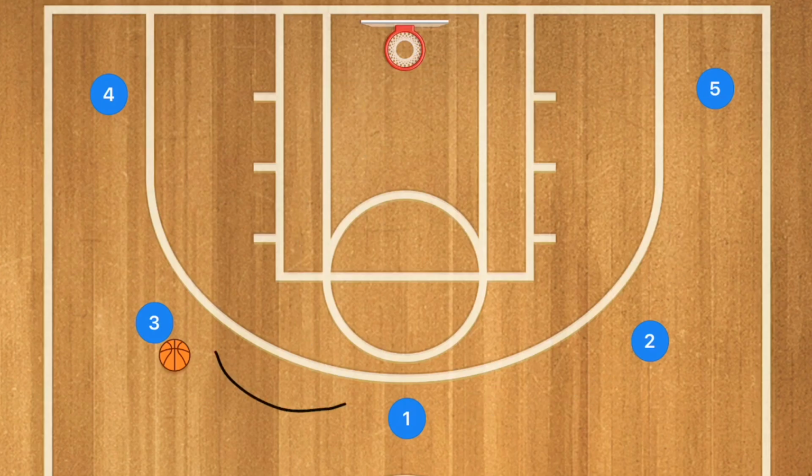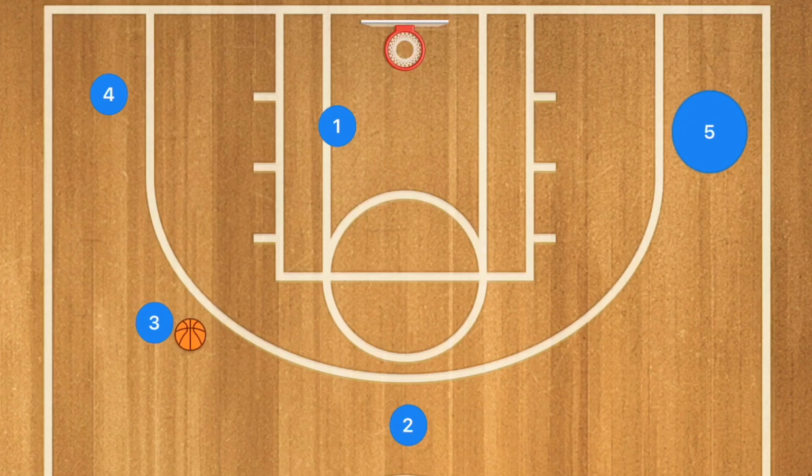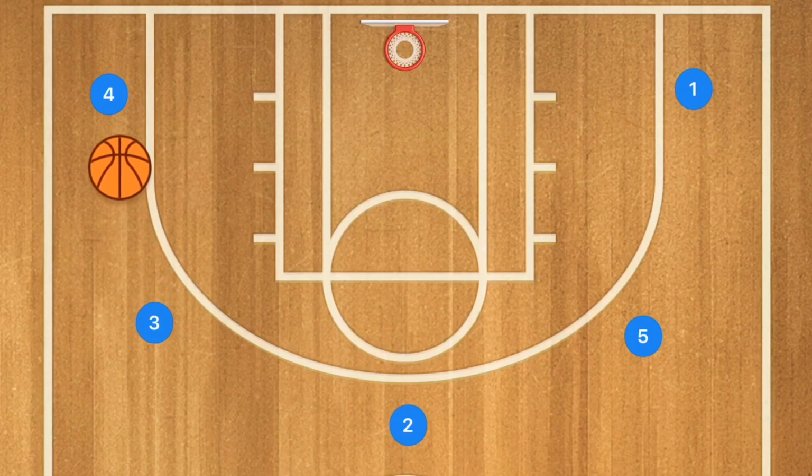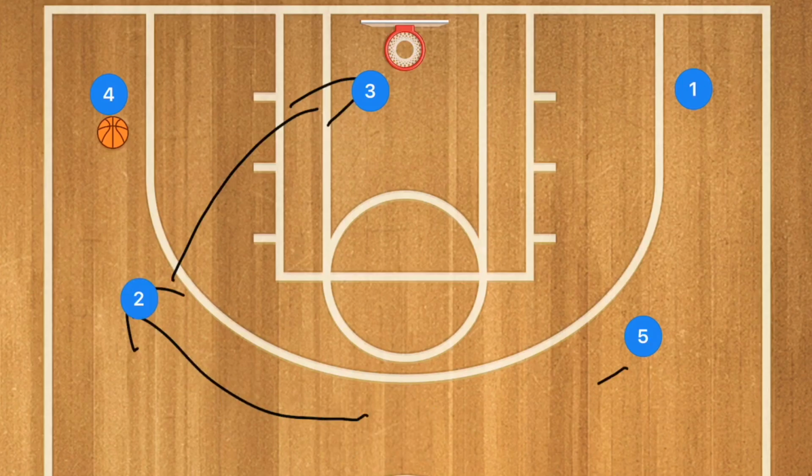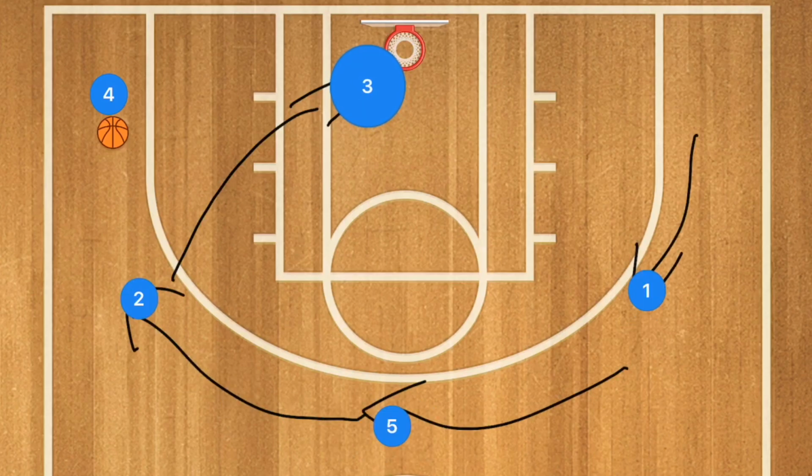So, for example, after player 1 passes, he cuts to the rim. If he's open, you would of course give him the ball for the layup. However, if he's not open, player 2 would fill his spot, 5 will fill 2's spot, and 1 will fill 5's spot. Then if we were to pass to, for example, player 4, again, same thing: player 3 cuts, player 2 would then fill, player 5 fills, player 1 fills, and then, of course, if player 3 wasn't open for the layup, he would then fill player 1's spot.